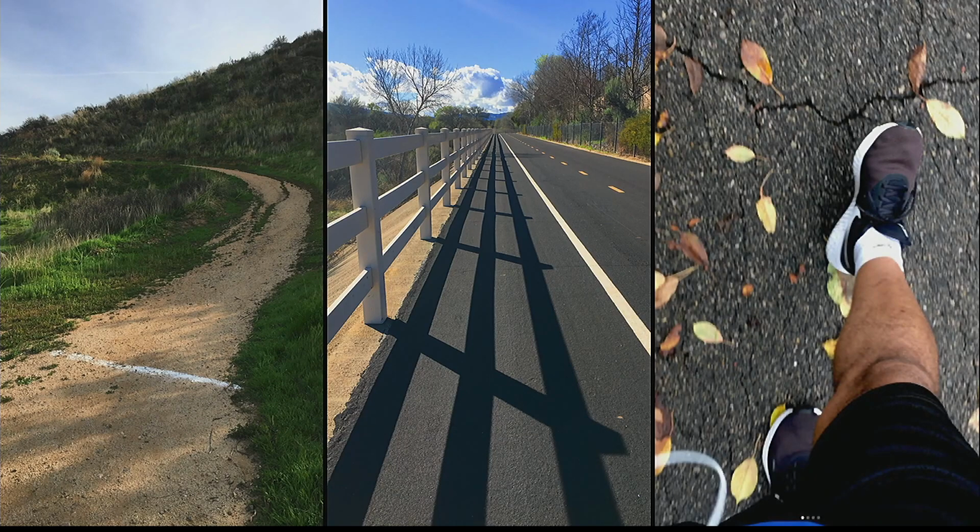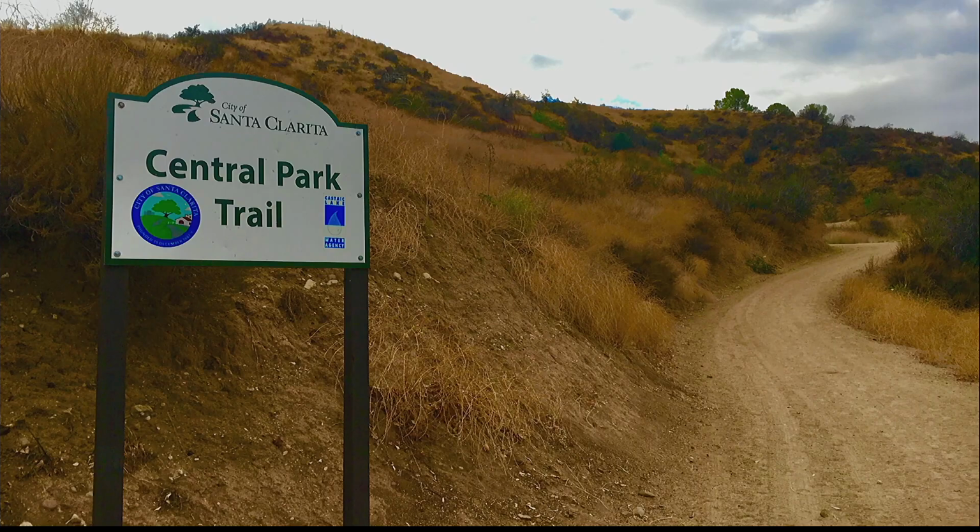But as one step turned into 2, 3, 4, 16, 32, it became a lap around the park. It became 4 laps around the park until I found myself here. This is a trail to the highest point in Santa Clarita. I'm from Southern California, and in the Santa Clarita Valley, this is Central Park. And so I decided in the next 90 days, I wanted to climb this hill.